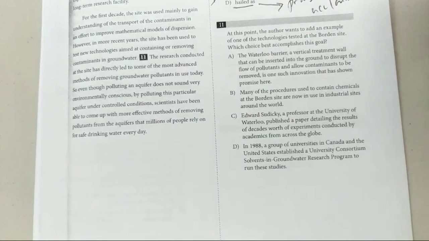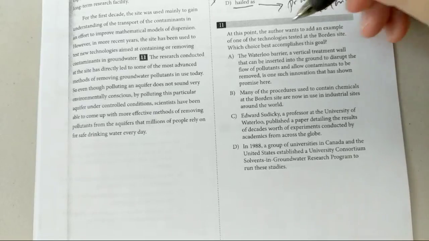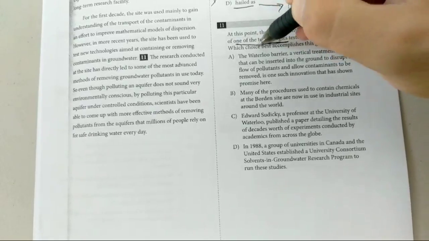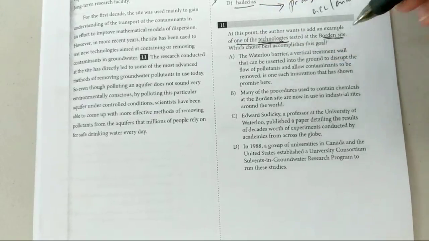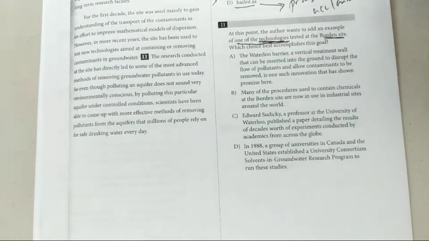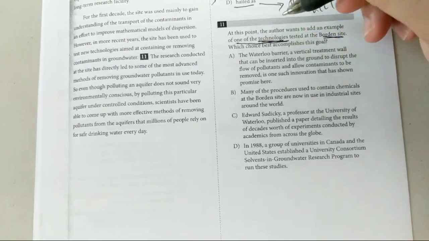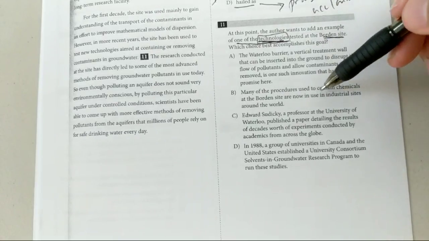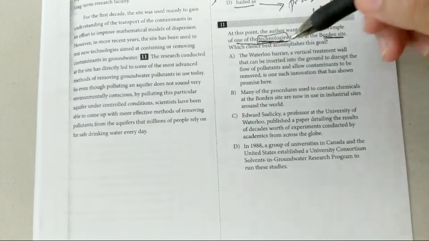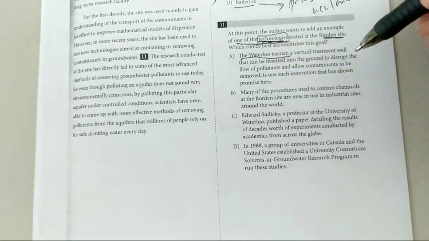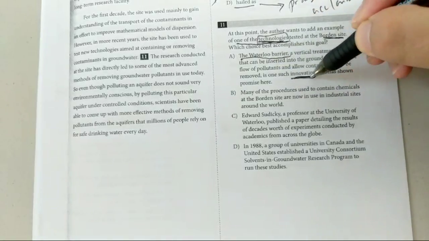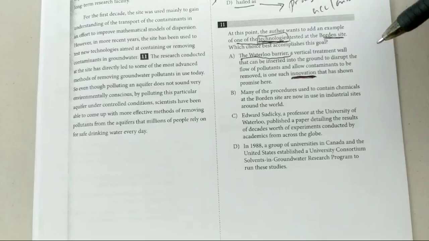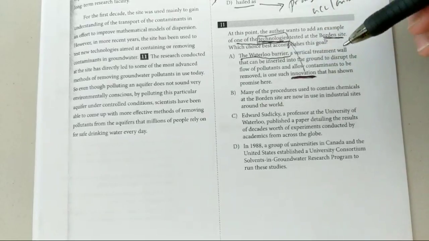At this point, the author wants to add an example of one of the technologies tested at the Borden site. So one thing you know from here is that we need an example of the technology, right? If we look through all the answer choices, we know that the Waterloo barrier is an innovation, right? This is related to technology.